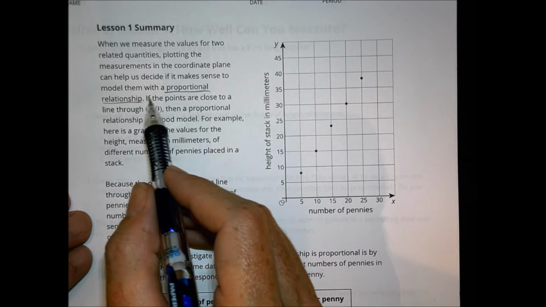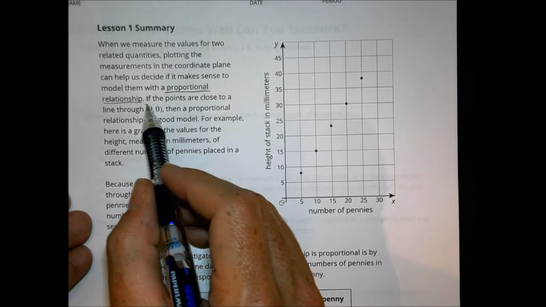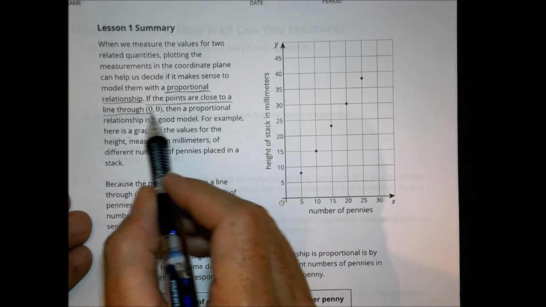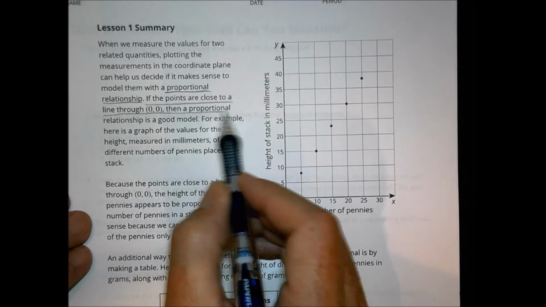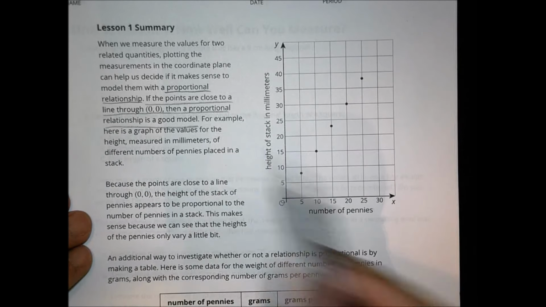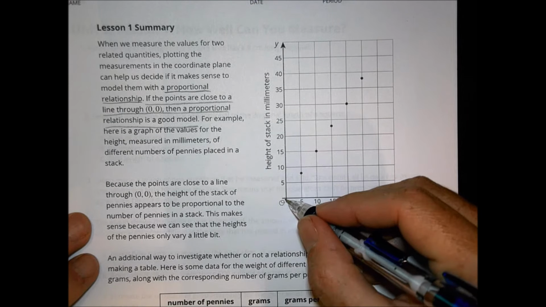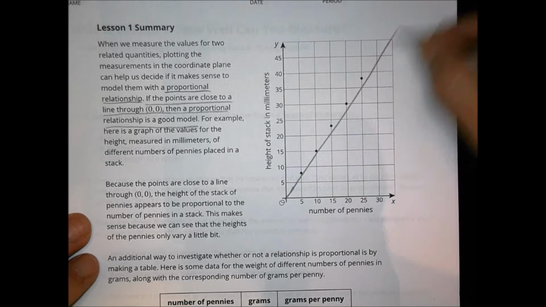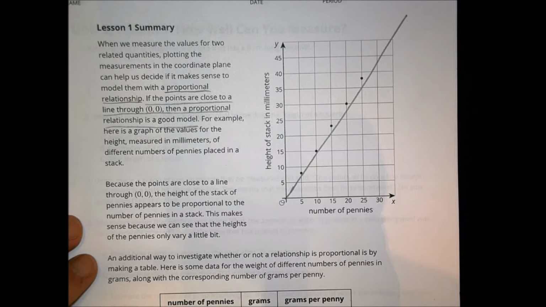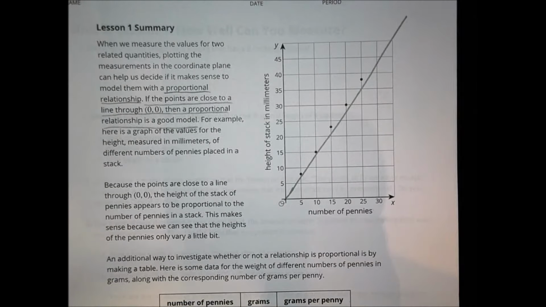Okay, we're talking about proportional relationships. If the points are close to a line through (0, 0), the origin, then a proportional relationship is a good model. That means if we can draw a line that is pretty much through the origin like this, and we can get a line that's pretty close, we're going to say it's a proportional relationship, and a good way to model that is with the graph there.